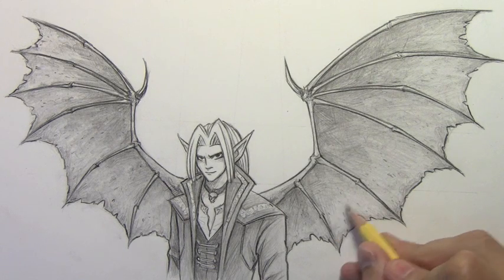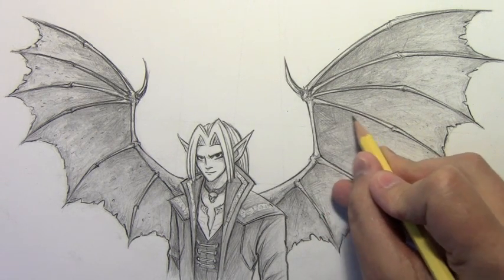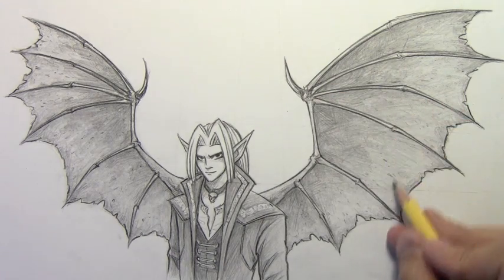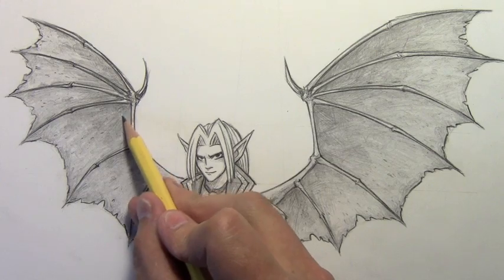All right, well, there you have it, my final drawing with all the shading in there. You can see I put a lot of extra time into it, making it a little darker in some areas, a little lighter in other areas. I think a little patience in the shading will definitely pay off when it comes to drawing wings.